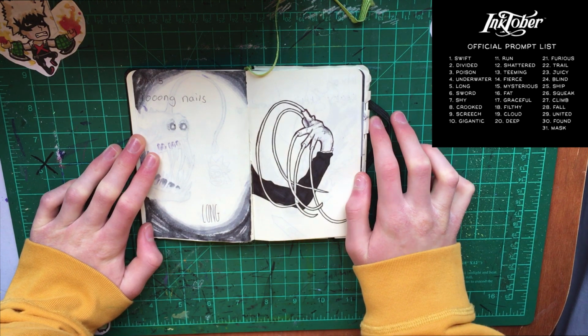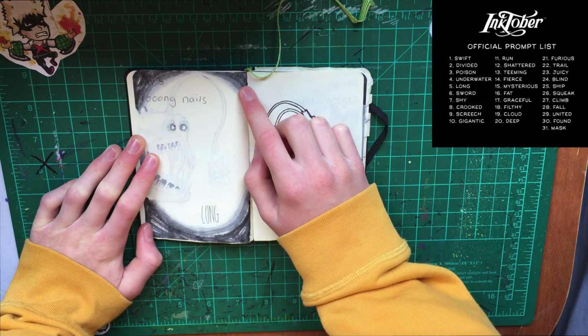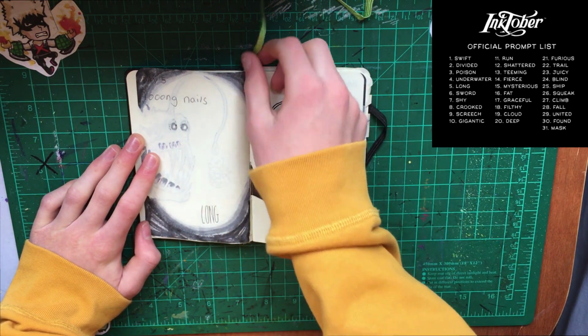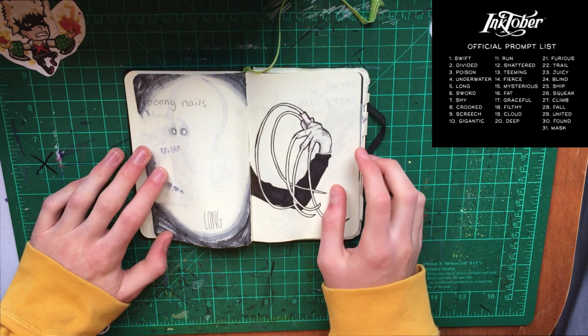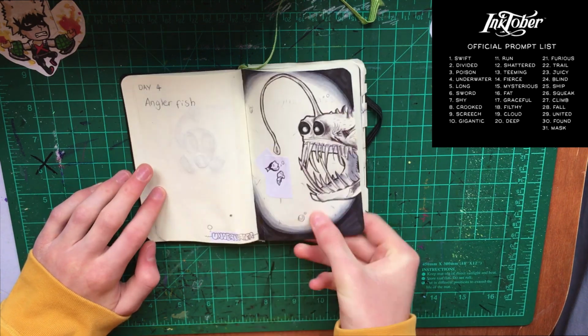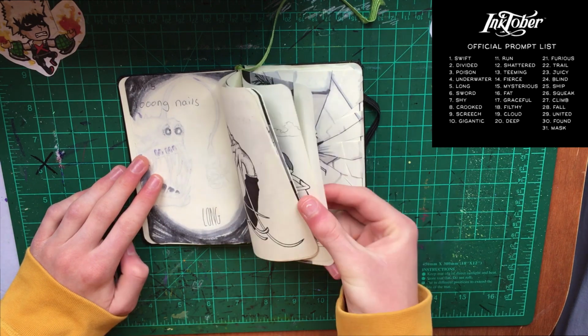This one is long. I just remembered, I posted these on my Instagram, so if you remember that. There's some long nails for the word long. You can see a picture of Rick. I was originally going to do Rick scuba diving instead of Nemo and Dory.